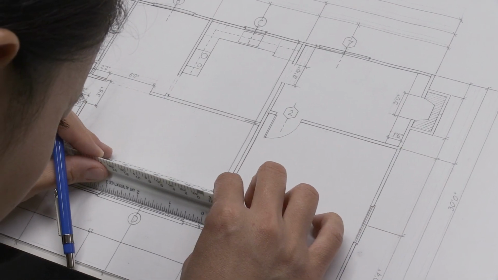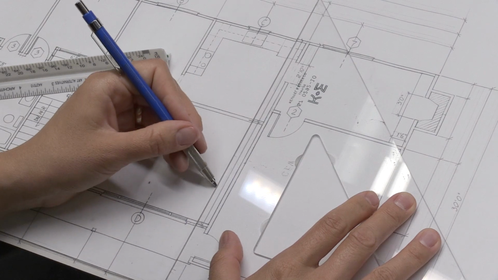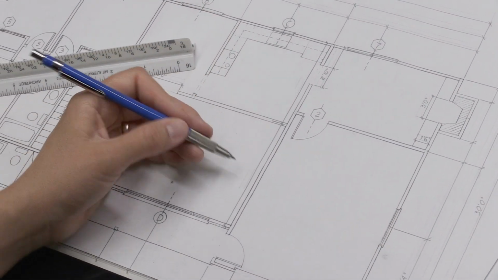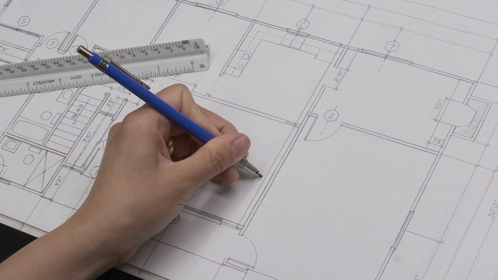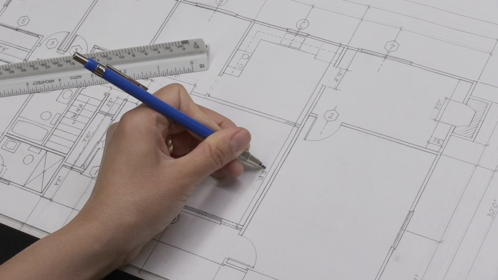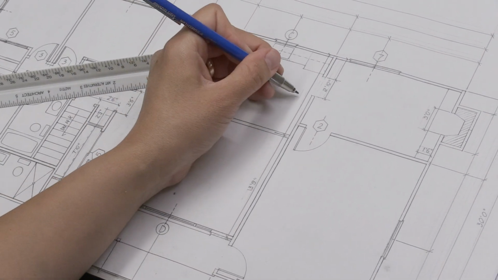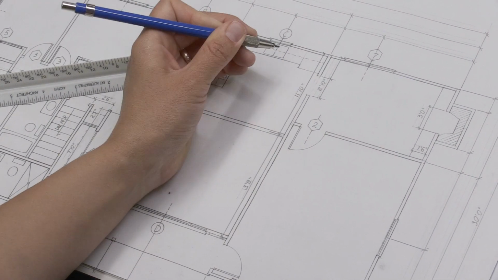I'm just gonna double check. 116 and 1/8. This is 1/8, here and here. And this one is 13 feet 9 inches. So I'm eyeing the center. 13 feet 9 inches. And this one is 11 and 10. 11 feet 10 inches.